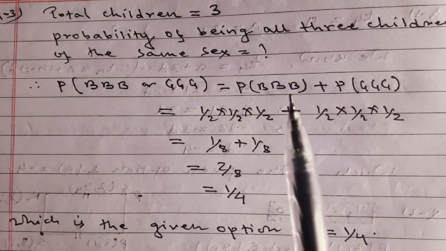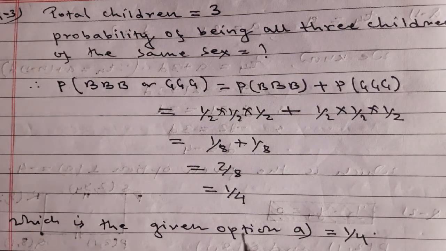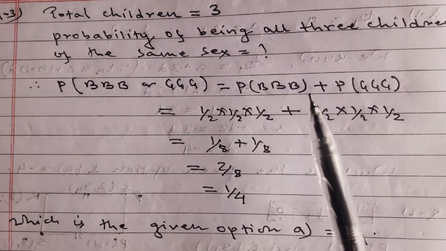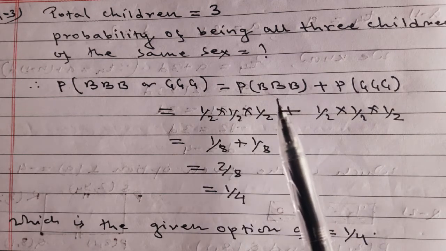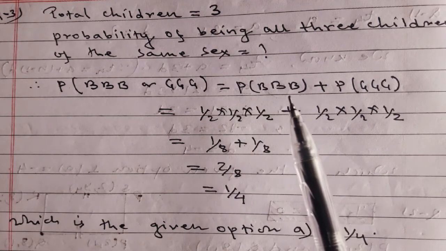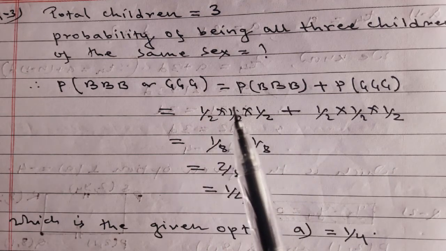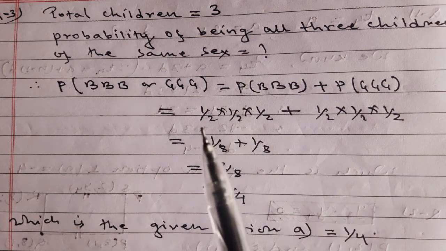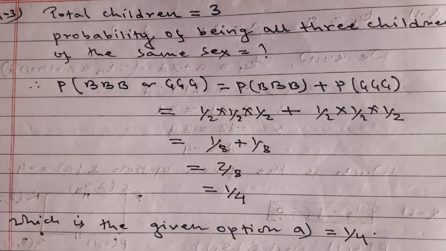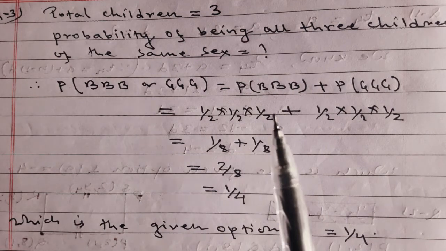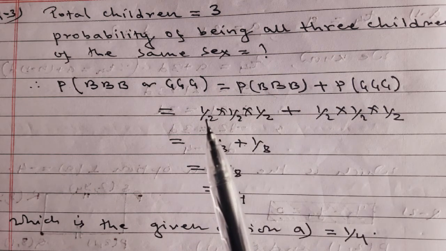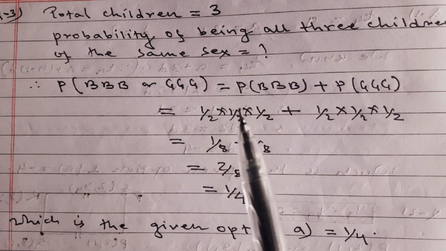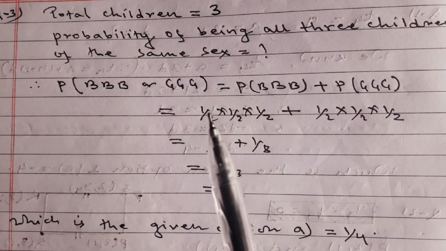Now probability of all the 3 children boys. The probability of getting all the 3 children boys we can write as probability of boy in the first birth into probability of boy in the second birth into probability of boy in the third birth. We know probability of getting boy or girl in any number of birth is equal to 1 by 2. Because we know that if a mother gives birth to a child, then the child can be either boy or girl. That means probability of giving the birth of boy or girl is always equal to 1 by 2.